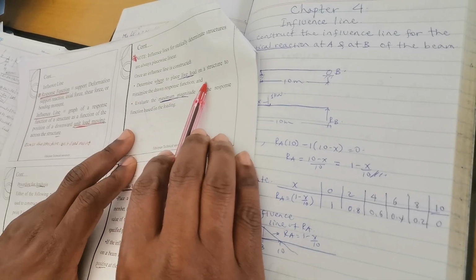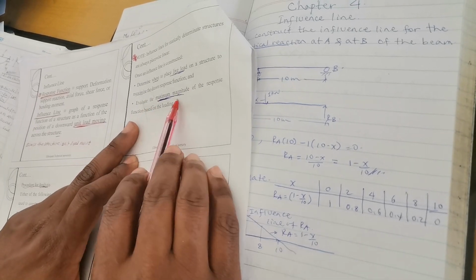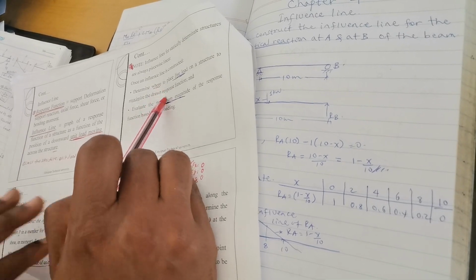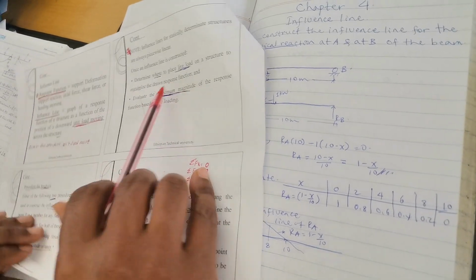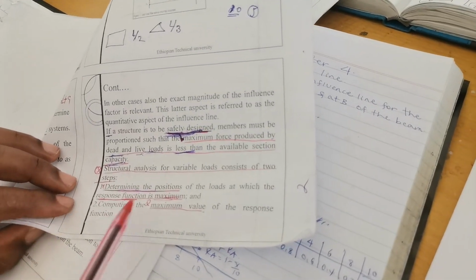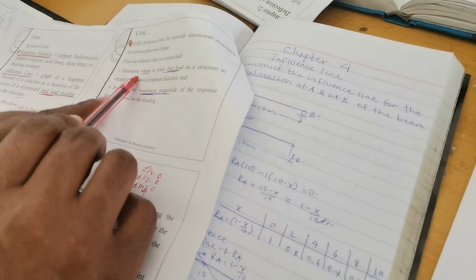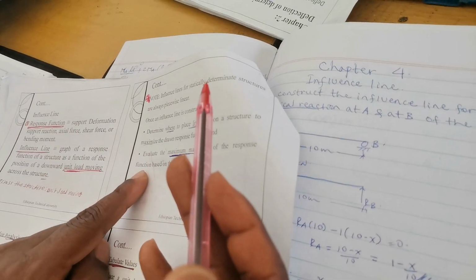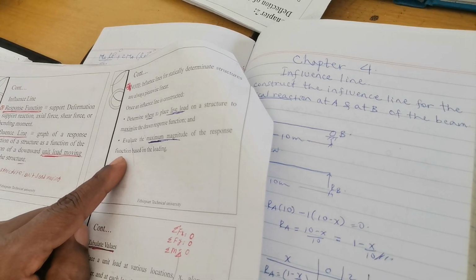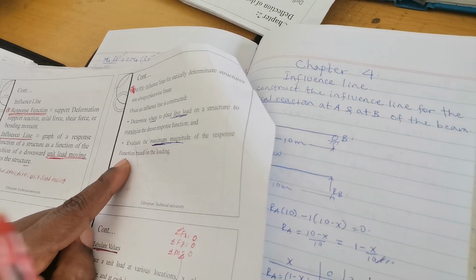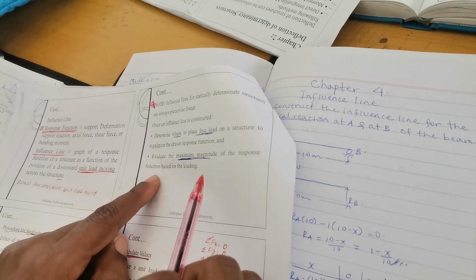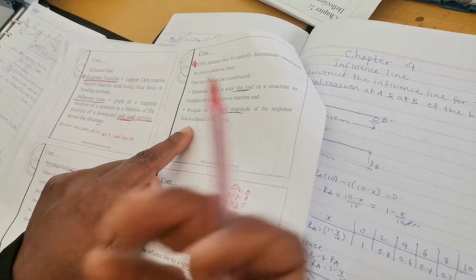Evaluate the maximum magnitude. The following are determining the position and computing the maximum value: determine where to place live load on a structure to maximize the drawn response function, and evaluate the maximum magnitude of a response function based on the loading.